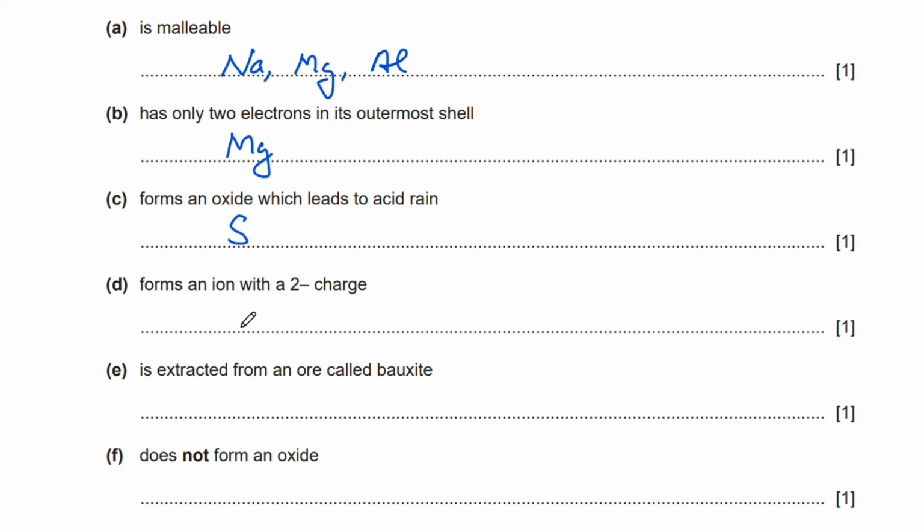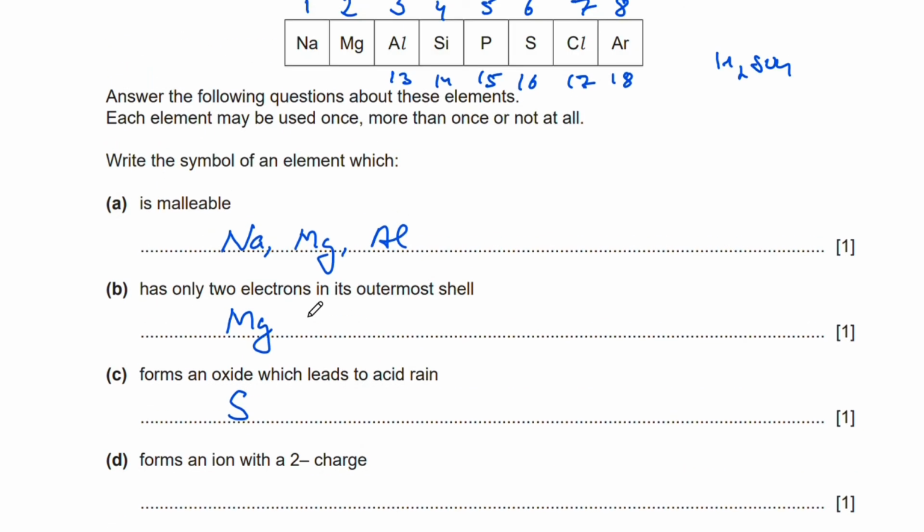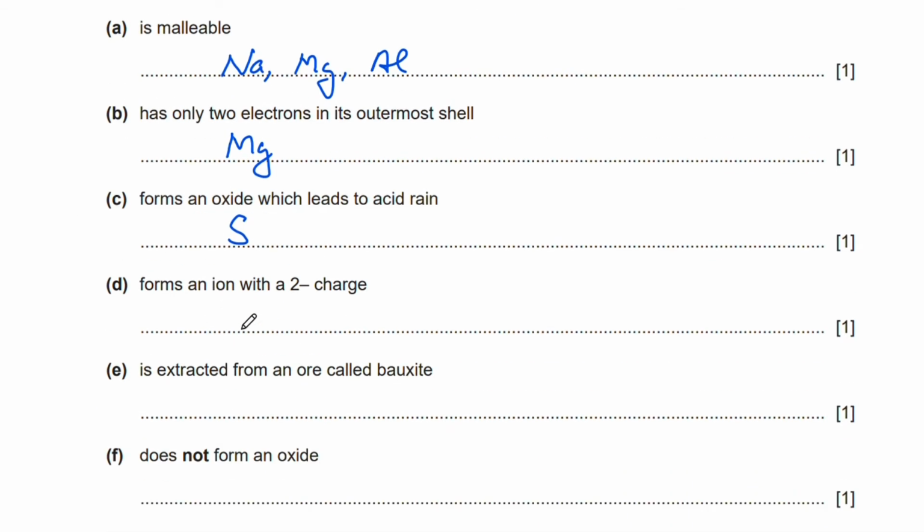Forms an ion with a 2- charge. So 2- charge is again sulfur. As you can see, it's group 16 and it has 6 electrons in the outermost shell, so it will accept 2 electrons. So here also sulfur. The next part is extracted from an ore called bauxite. We know that bauxite is actually Al2O3. So it's an ore of aluminium. So aluminium.